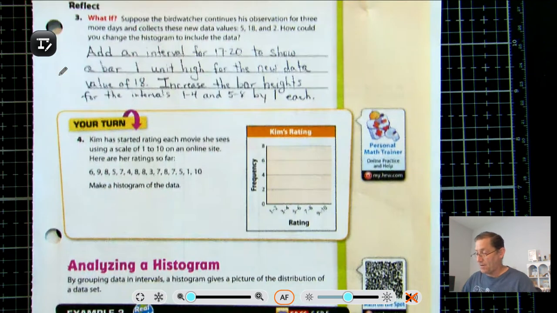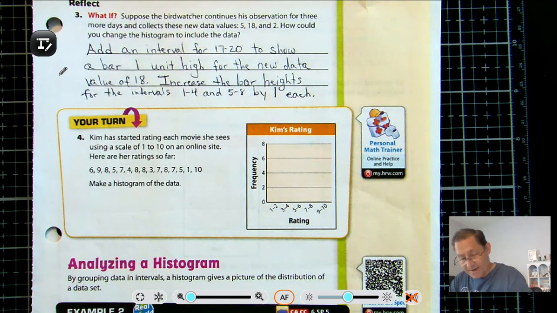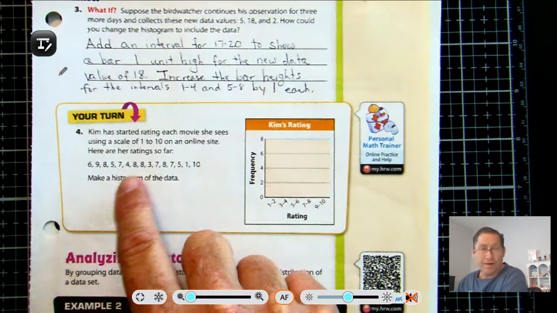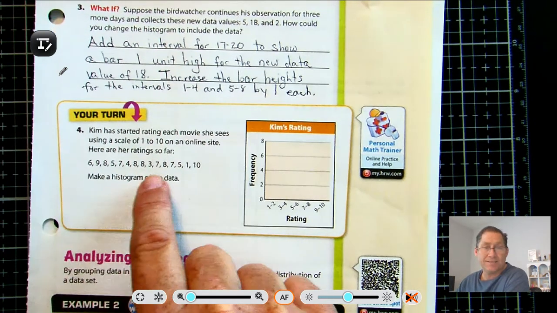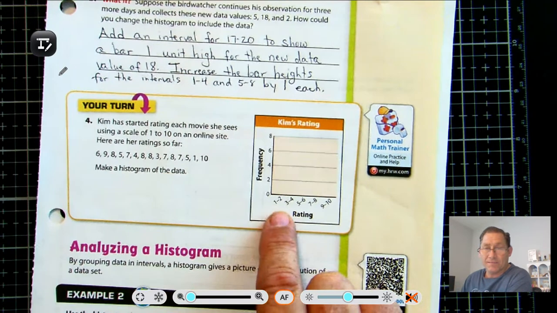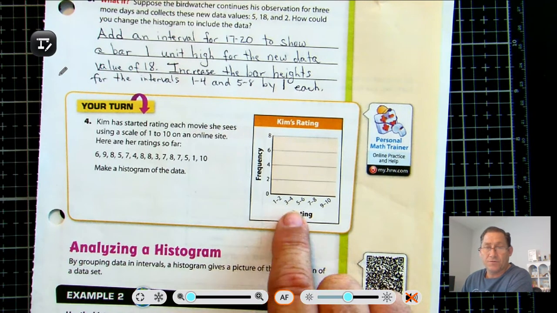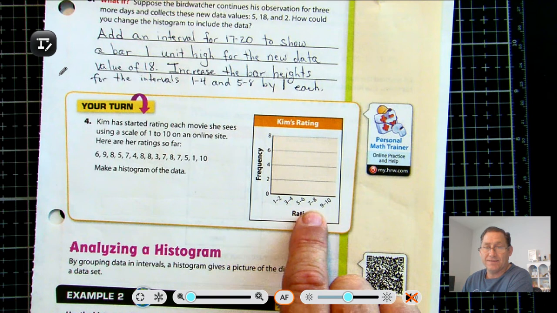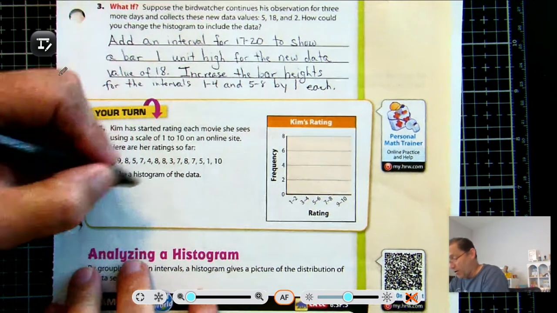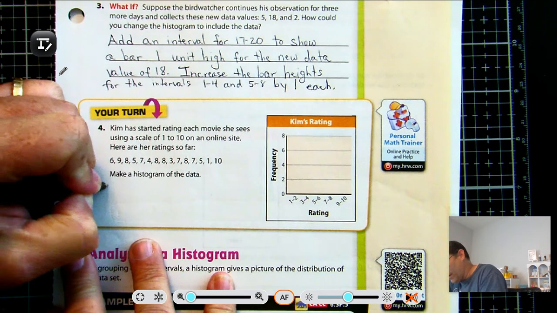All right, number 4. Kim has started rating each movie she sees using a scale of 1 to 10 on an online site. Here are her ratings so far. Okay, so we see these 6, 9, 8, and so on, right? It says make a histogram of the data. And we see that her ratings are 1 to 2, 3 to 4, 5 to 6, 7 to 8, 9 to 10. So those are our intervals. So I'm going to go ahead and make a table.